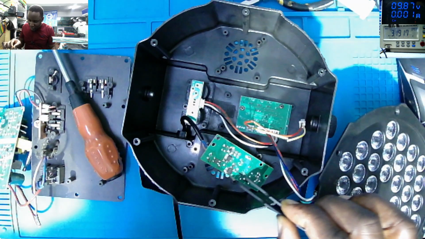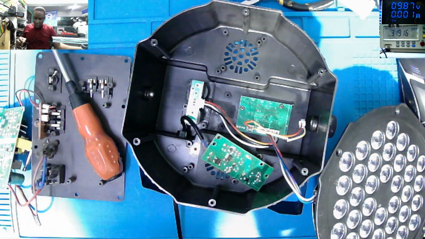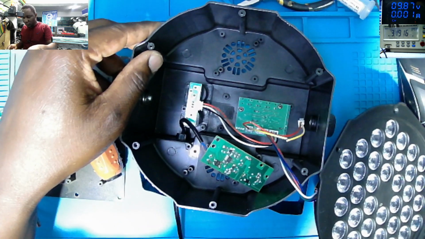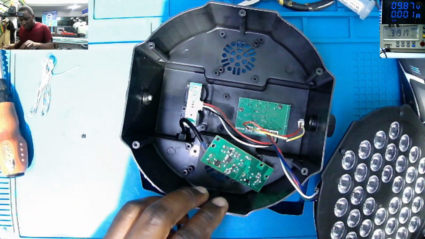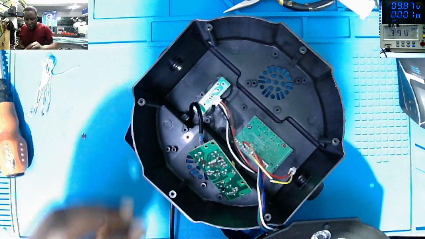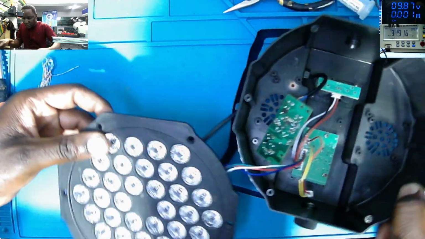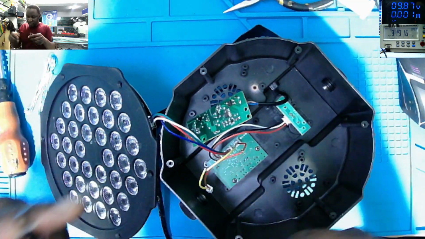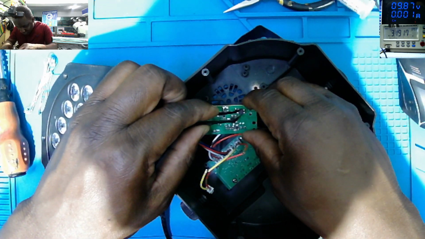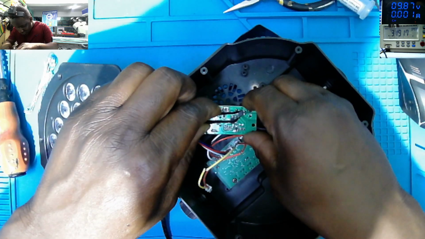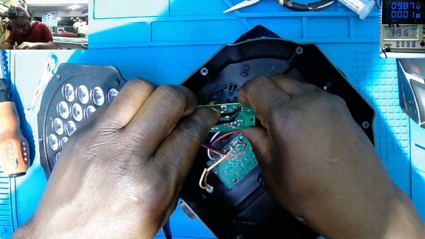This is our rectifier. Sit here. And now what we have to do is to use soldering wire. We can't use hot air here. I can't use hot air on this kind of board. We have to use a soldering iron.